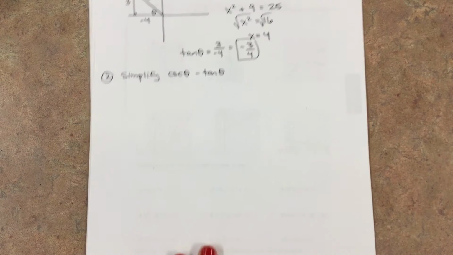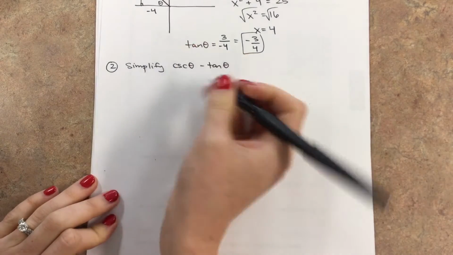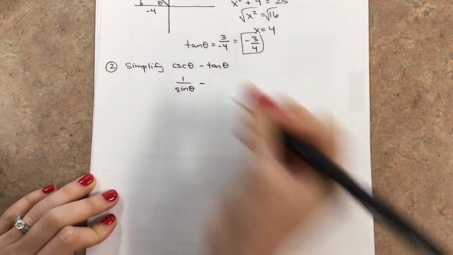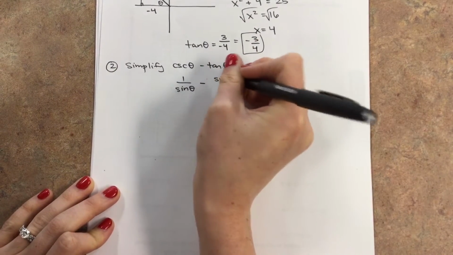When you're simplifying expressions like this, the first thing you want to do is, if it's not already sine or cosine, write it as sine or cosine. Okay, so cosecant is 1 over sine. That's one of your identities. Minus, and then tangent is sine over cosine.